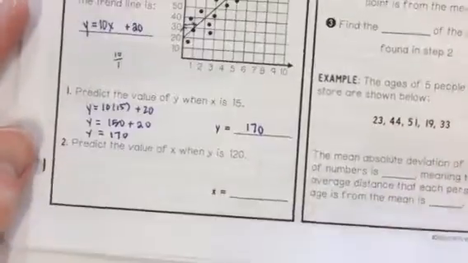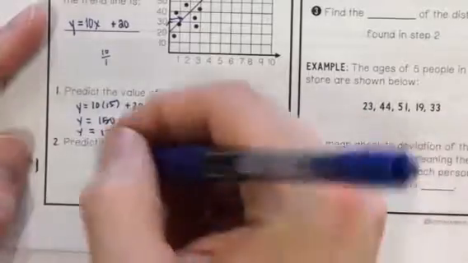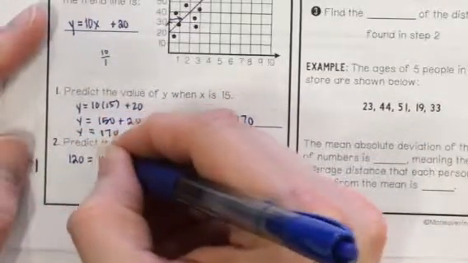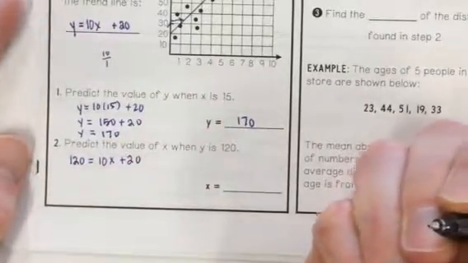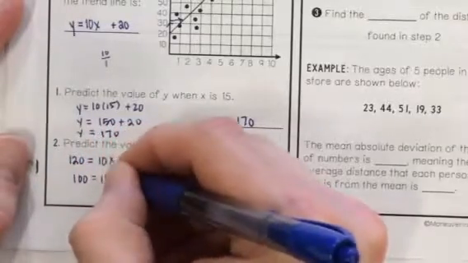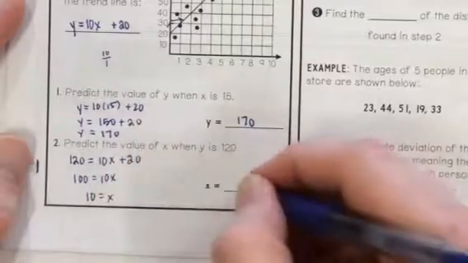All right, predict the value of x when y is 120. So this time our y is a value. So this is 120, and that's equal to 10 times x plus 20. So our first step here is to take 20 away from both sides. So 100 is equal to 10x. Then divide both sides by 10. x is equal to 10.